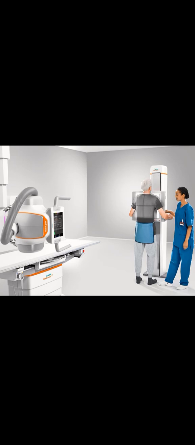In this lecture, I will explain to you how we will take the posterior anterior radiograph of the chest. But before going towards the posterior anterior radiograph of the chest, allow me to explain what is posterior anterior and what is anterior posterior.